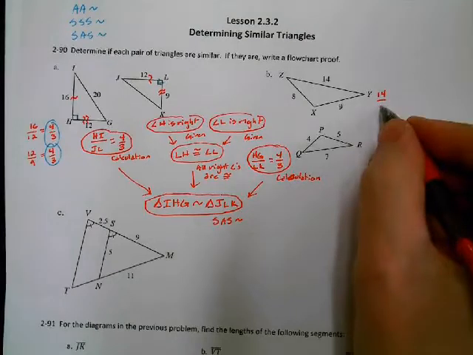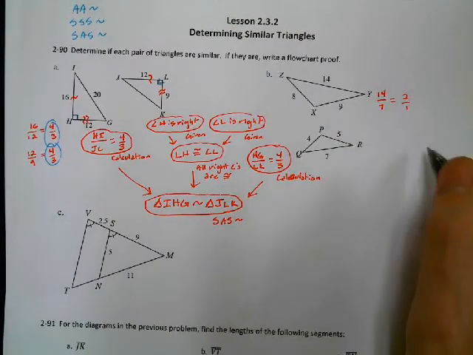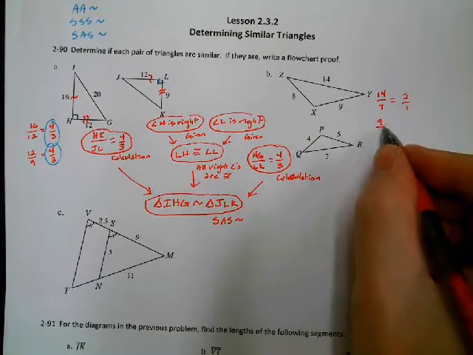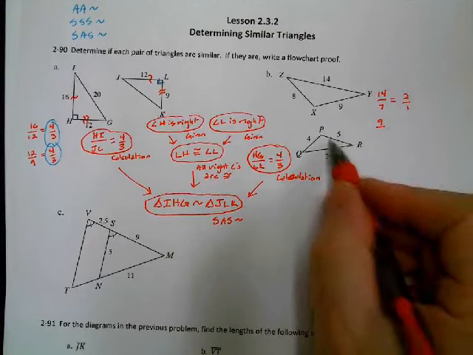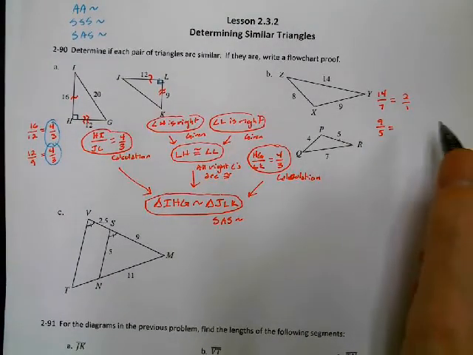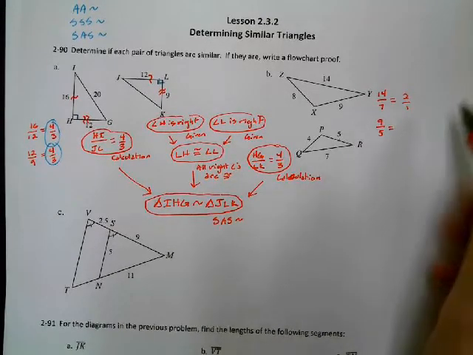So 14 would correspond with 7. That reduces to 2 over 1. Medium size is 9. Medium size over here is 5. 9 over 5 does not reduce to 2. It reduces to 1.8.